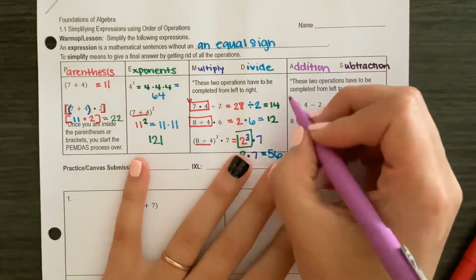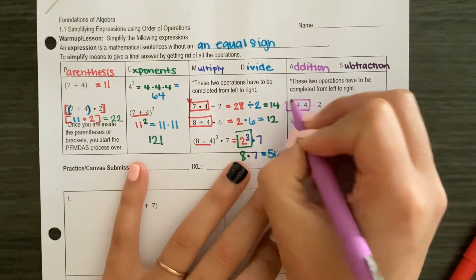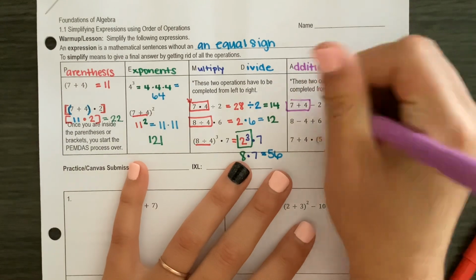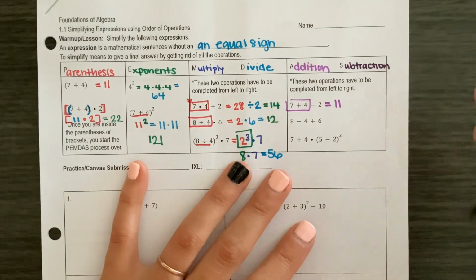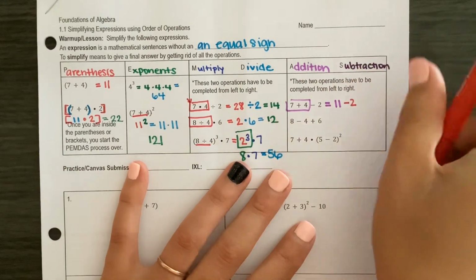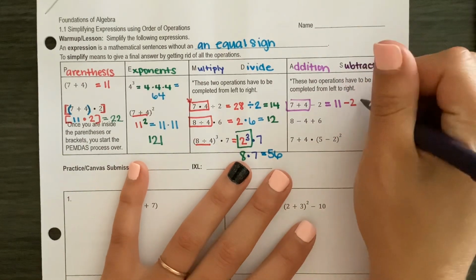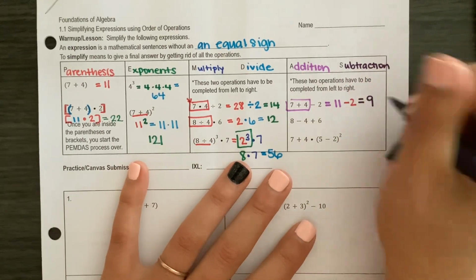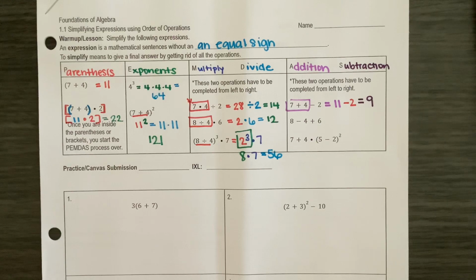So if I look at this one, since adding is first, I have to add. There's that 7 plus 4 again. 7 plus 4 was 11. And we're going to subtract 2. 11 minus 2 gives us a final answer of 9.